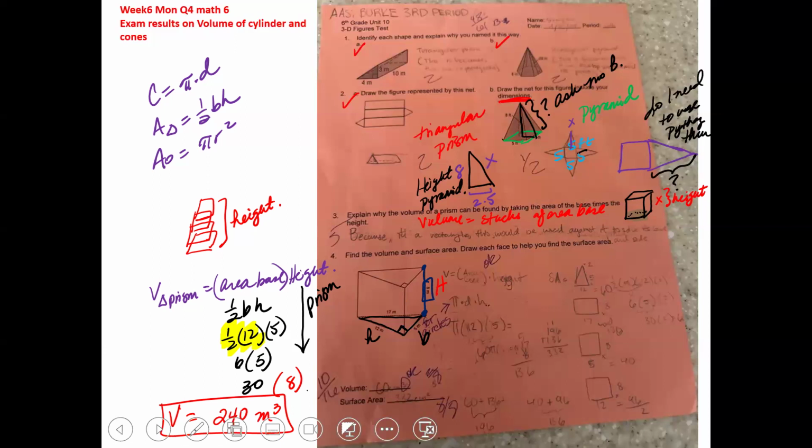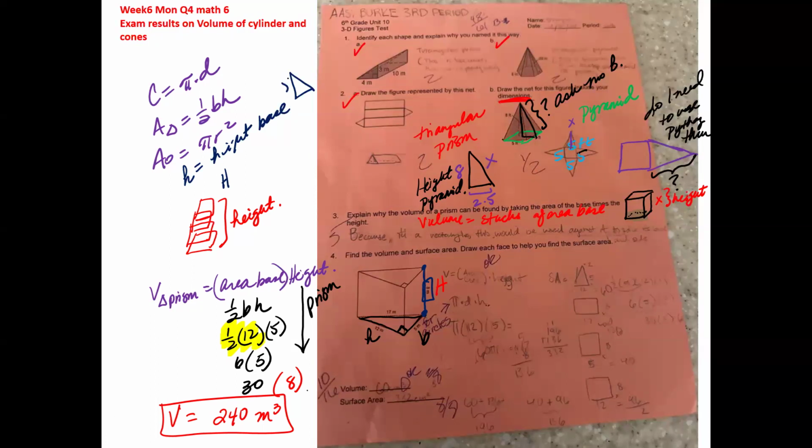I don't get it. Don't just say you don't get it because we did this many, many times. Okay. Remember there's two different ones. There's a regular H and there's a capital H, right? This is the height of the base. Your base is 8 of this triangle, right?